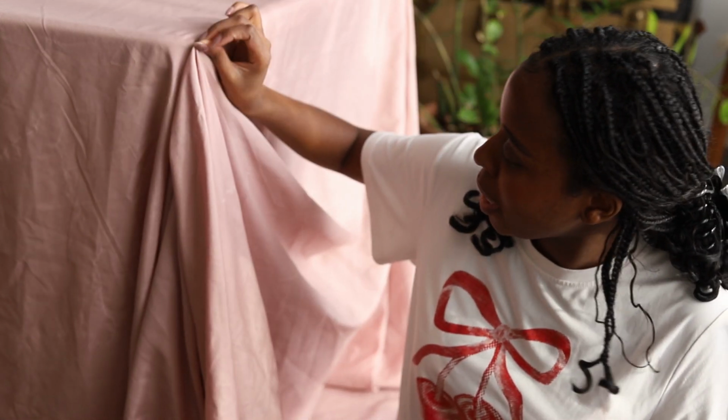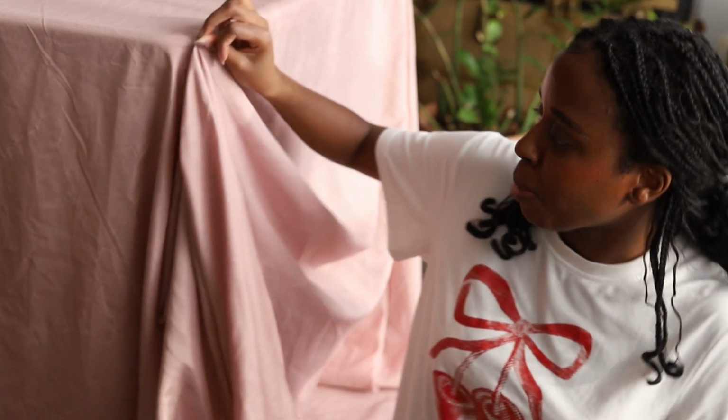So I'm going to be using some safety pins, and I'm going to be using them to pin the fabric in place. That way I can create the draped kind of effect that I'm hoping to achieve.